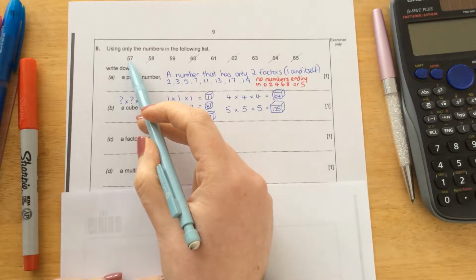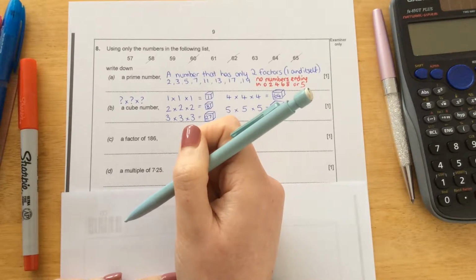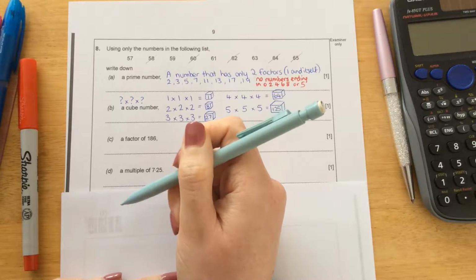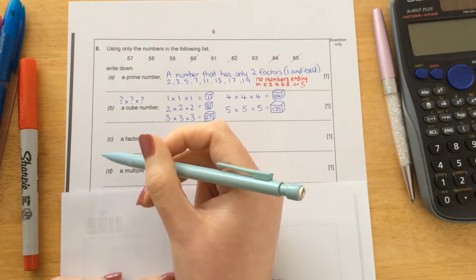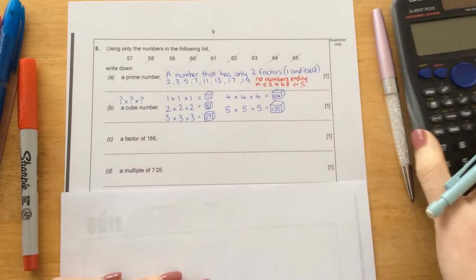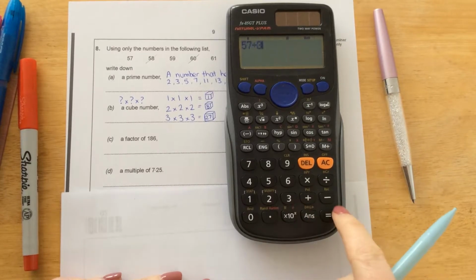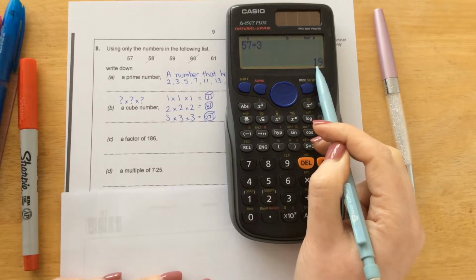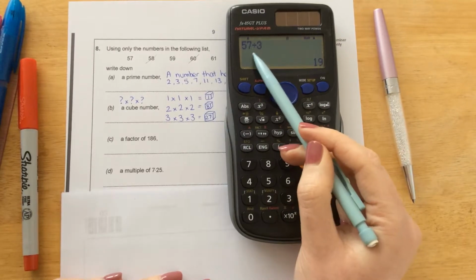57 is a prime number. Sorry, 57 is not a prime number. That can be divided, let's have a look. Can't be divided by 2. 57 divided by 3 is 19. So as long as it comes up with a whole number, that means it goes in exactly.